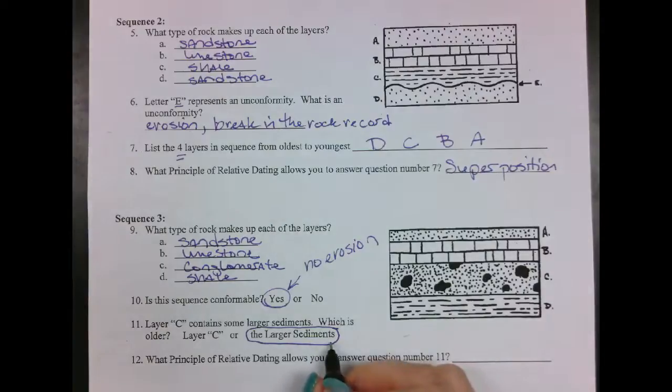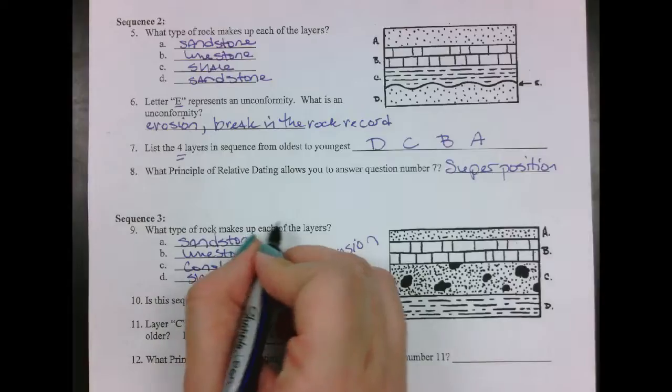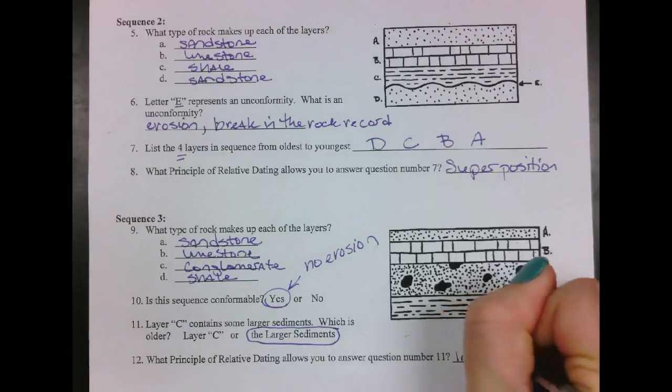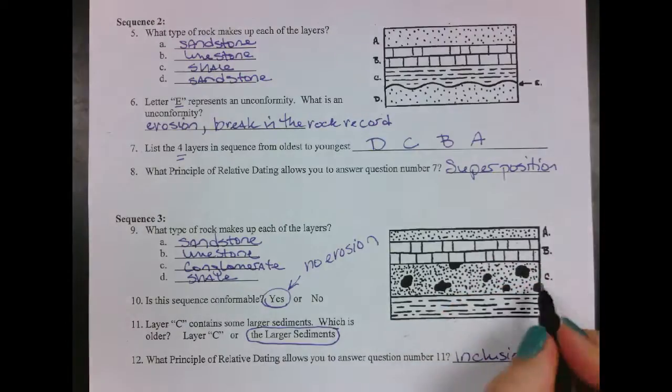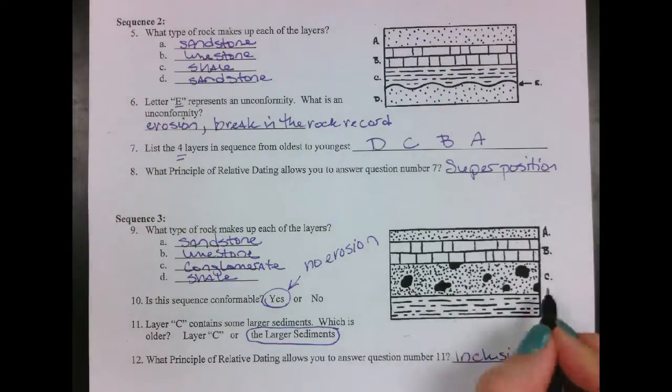They used to be part of a different layer that was probably lower down or maybe up a hill, had broken off and rolled into the sand before it got locked down as conglomerate. And the principle that we use to explain that is called the principle of inclusions. Because these larger sediments are included in the conglomerate, but they existed before they were included.